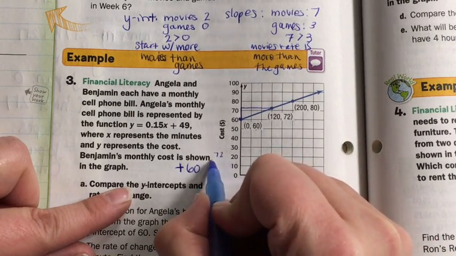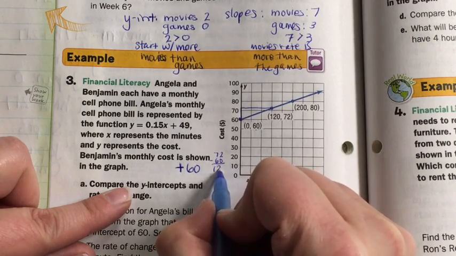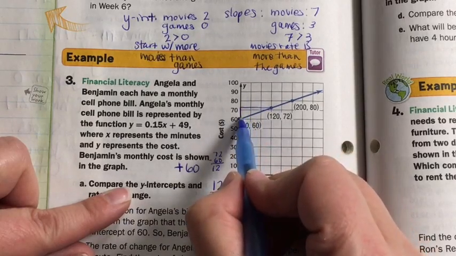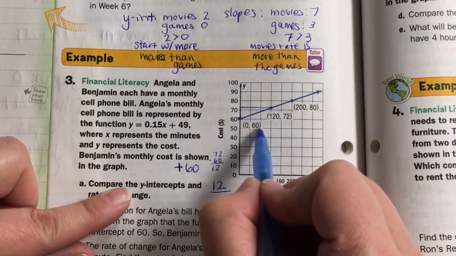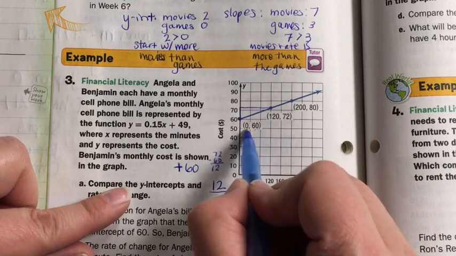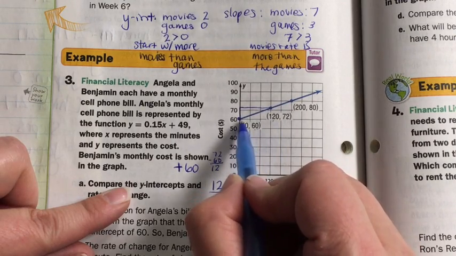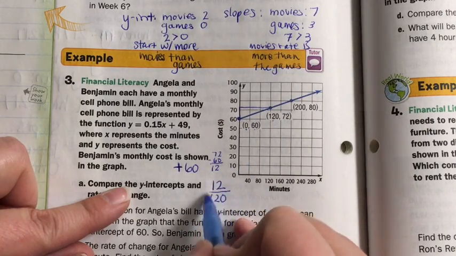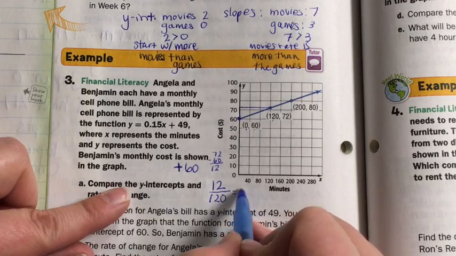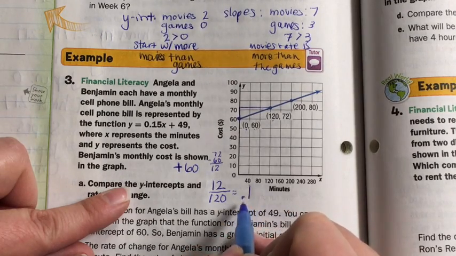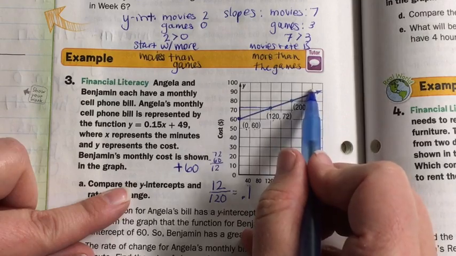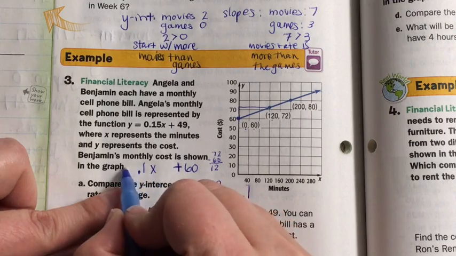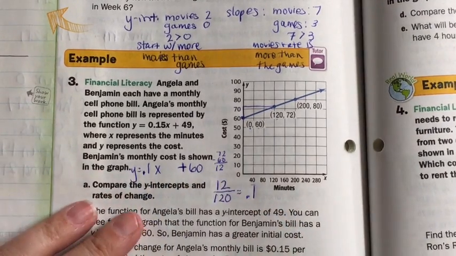So to me, this looks like from 60 to 72, he went up. So 72 minus 60 is 12. So he went up 12, and over from 0 to 120 is just 120. And if I reduce 12 over 120, I get 0.1. So that's my slope for this line. So it would be y is equal to 0.1x plus 60.